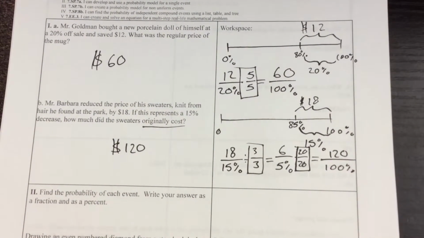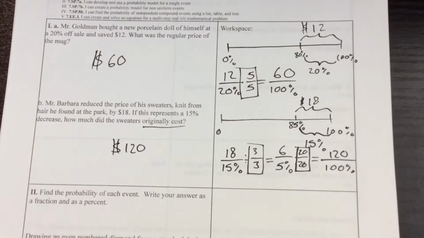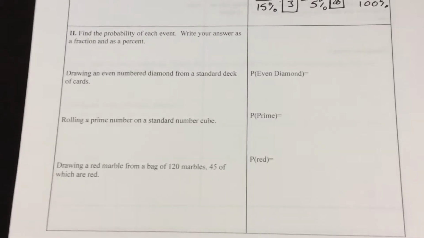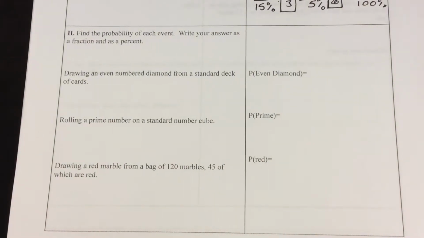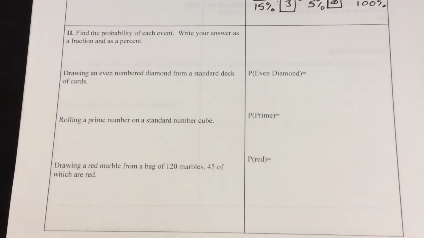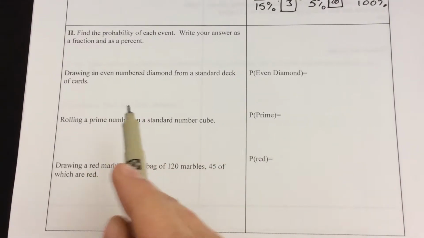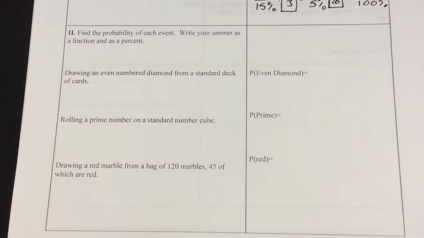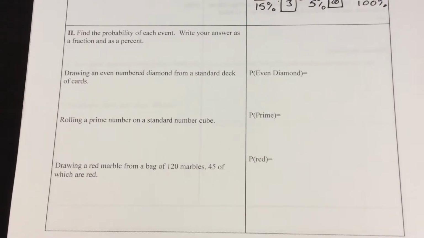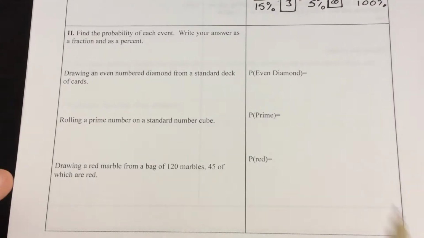Okay, cool. Let's move on to number 2. Number 2 here is I can develop and use a probability model for a single event. The probability model, like we've seen on Khan, is usually all the probabilities in a sample space. So we know that everything in the probability model needs to add up to 100%. In this case, what we're asking you to do is just to find the probabilities of specific events, and by doing that, you'll basically be establishing the probability model.